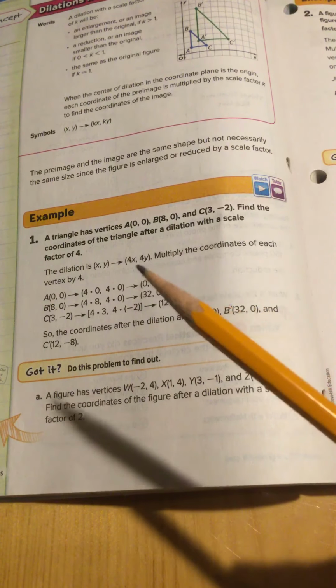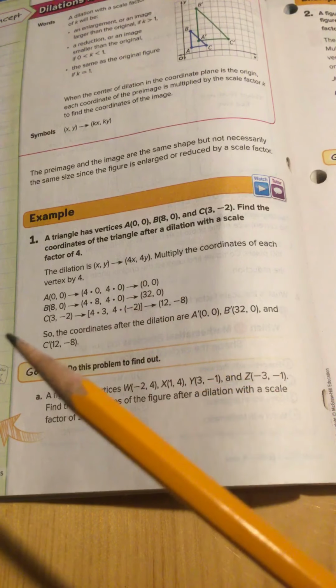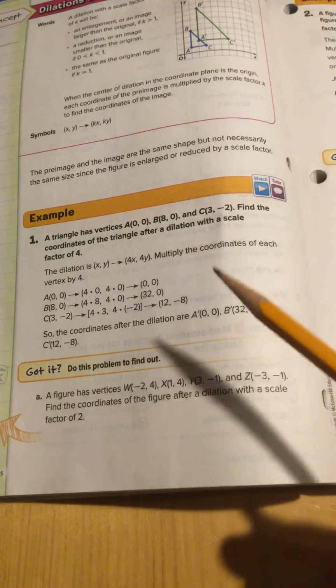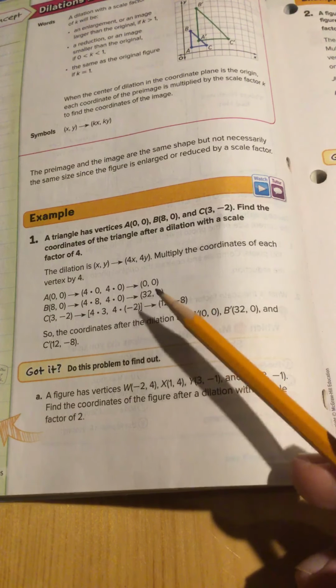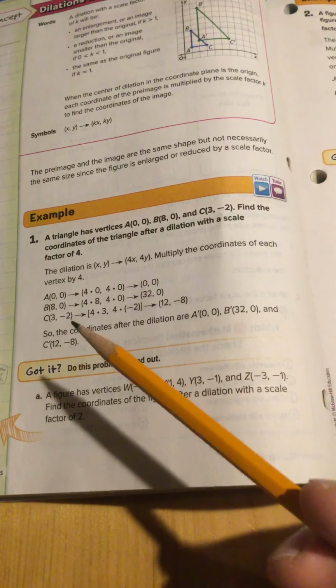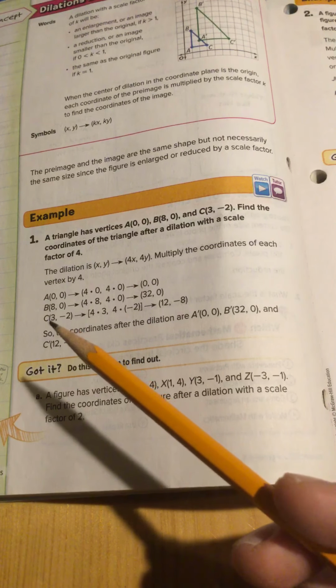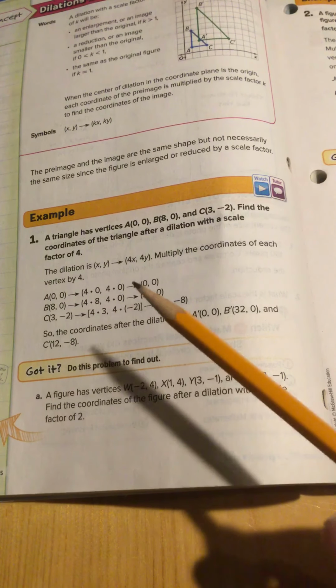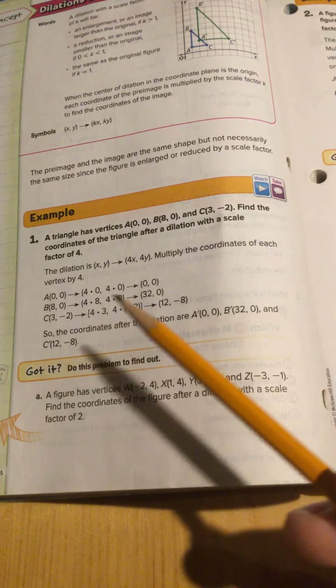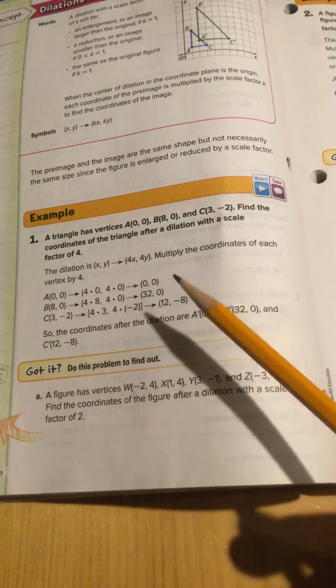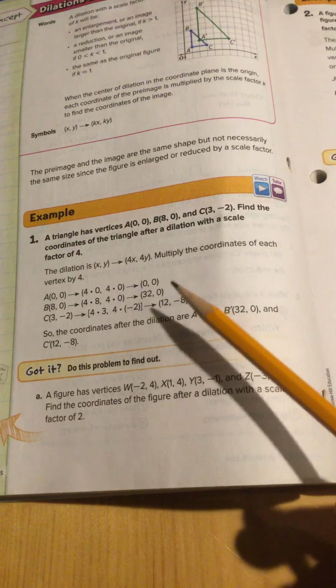For A, the vertex was (0, 0). We multiply x and y by the scale factor of 4, which is still (0, 0). For B, (8, 0) was the point, so we multiply each x and y value by the scale factor, which is 4. So 8 times 4 is 32, and 4 times 0 is 0. For C, x was 3 and y was negative 2. We multiply that by a scale factor of 4. 3 times 4 is 12, and 4 times negative 2 is negative 8.